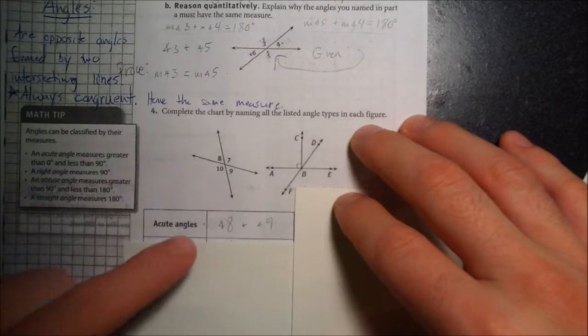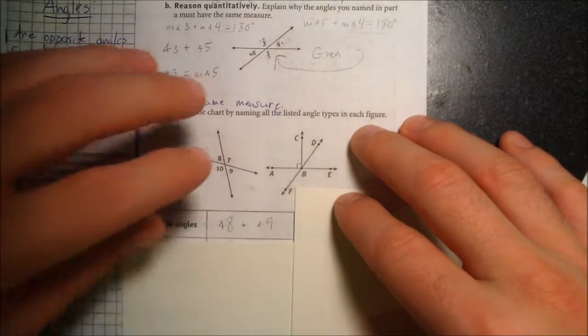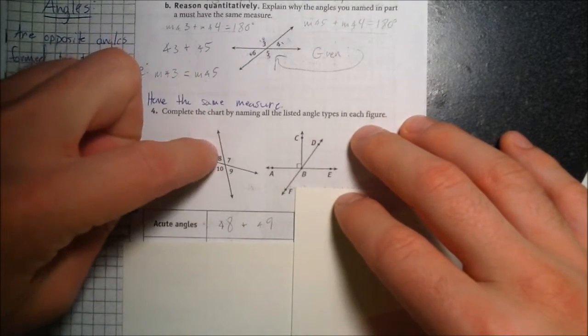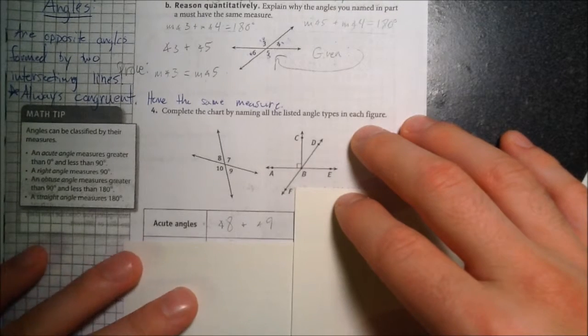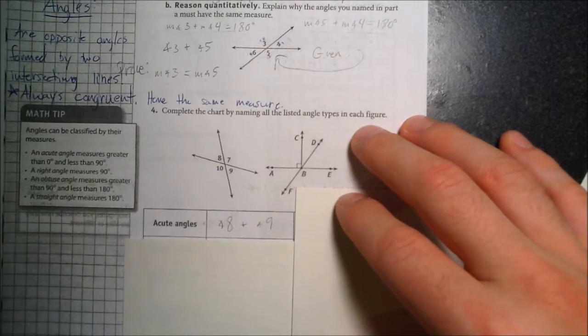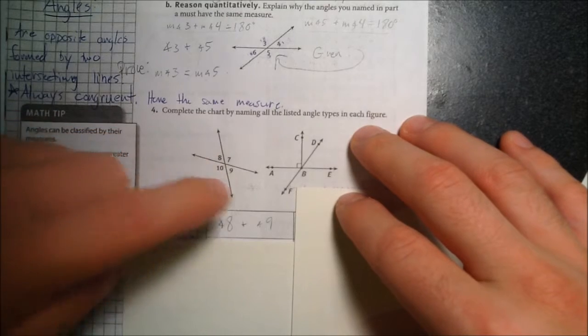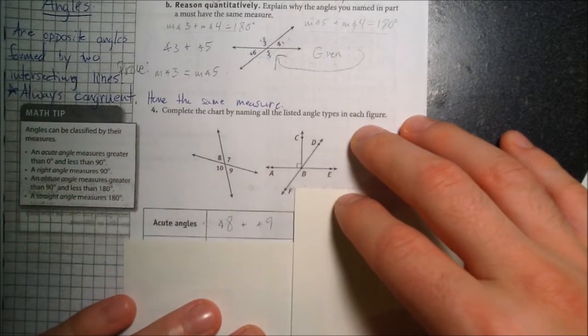The acute angles, or the angles that appear to be acute, are angle 8 and angle 9. Notice how I'm talking about the objects. I'm saying, hey, this is acute. I'm not saying anything about its measure yet. I know that if I have an acute angle that its measure is greater than 0 and less than 90, but they're just asking us to identify acute angles. And so you would not put the M in front of it. You would just say, hey, angle 8 is acute. Angle 9 is acute.